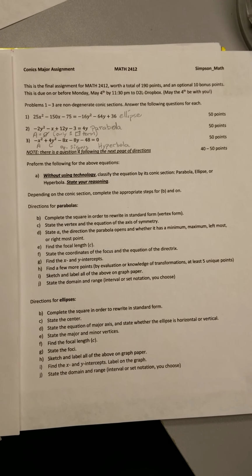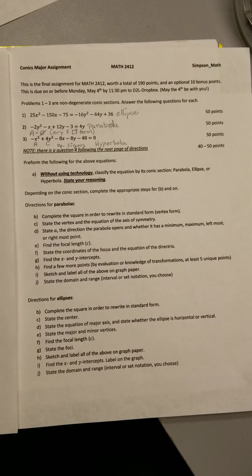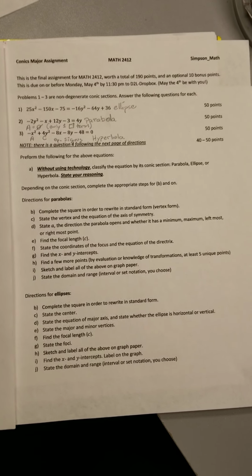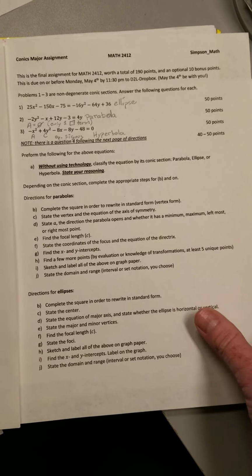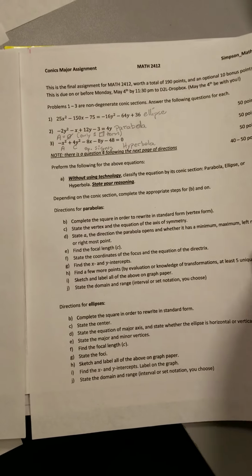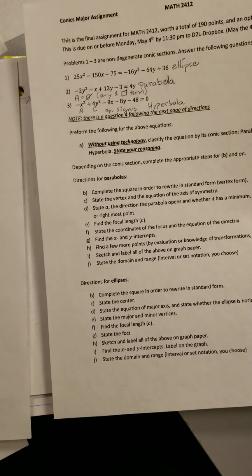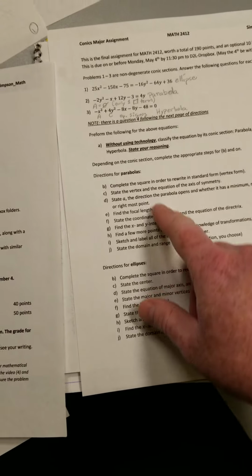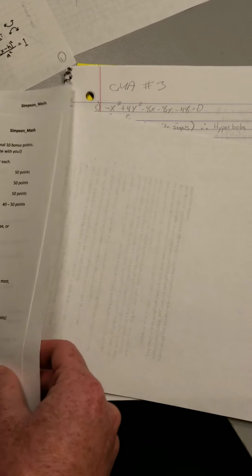So tonight we're going to be looking at our non-degenerate conic sections. I know we've been getting a lot of requests for that, so we're going to go ahead and look at one of these formulas here, and we're going to break it down. We've got all these things we've got to answer for it. So let's start off with our basic formula.